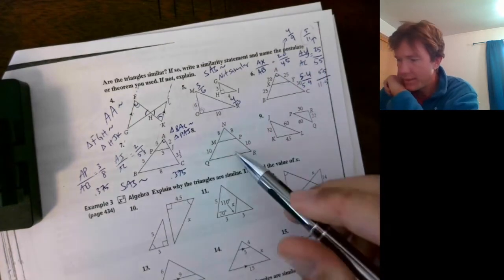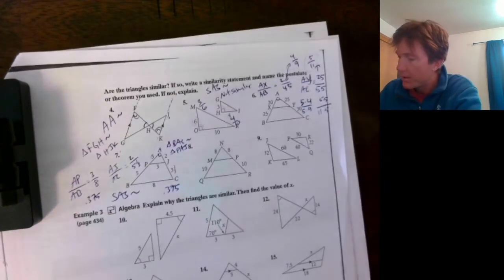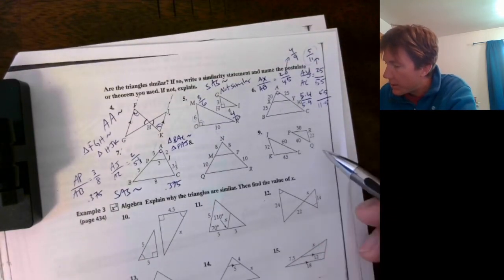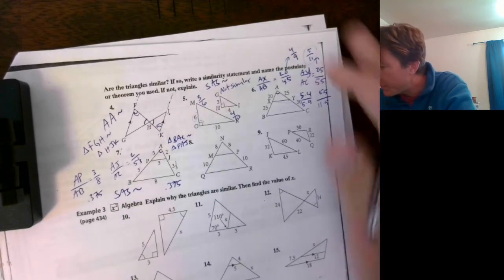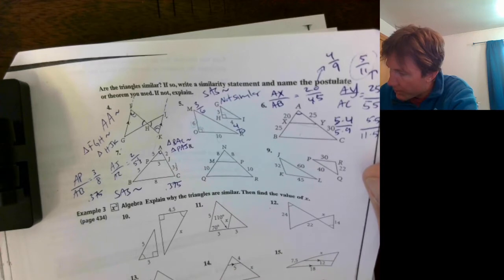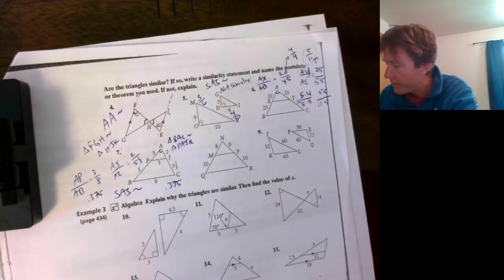Alright, I'll let you guys do number 8. It looks very similar to these other ones. Let's do number 9 together. JKL and PRQ. So let's go ahead. First we need to rotate this one like that.